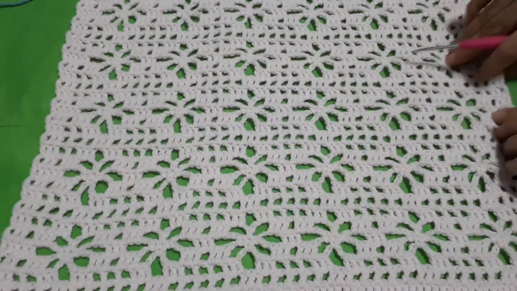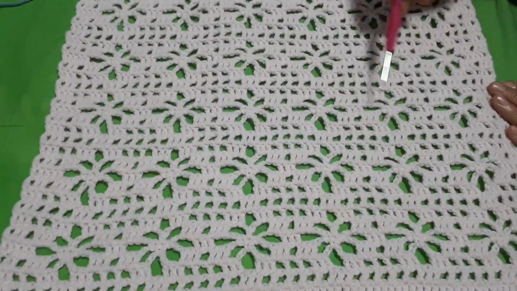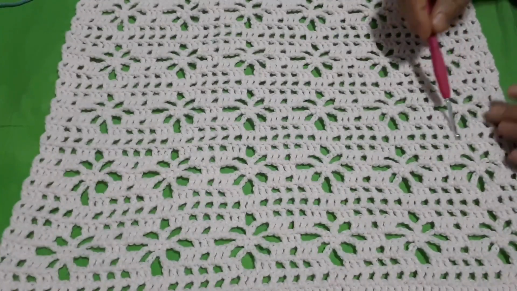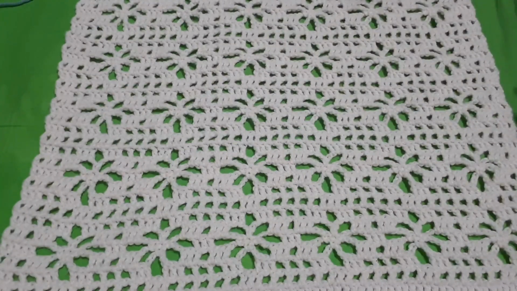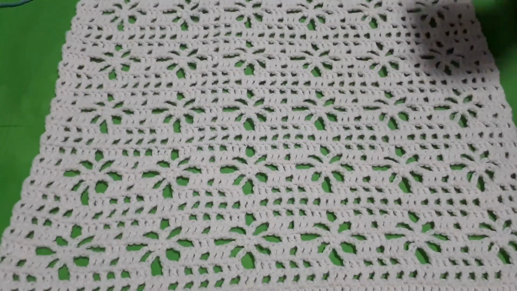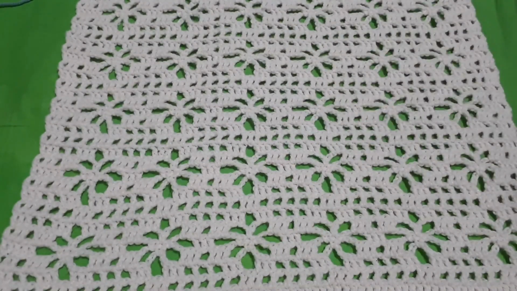Now here we see that we make the flowers and this net pattern alternately in this shawl, or you can make blanket or baby blankets. So whatever you want to make, or scarf. First of all, we'll understand how we go about in this pattern.